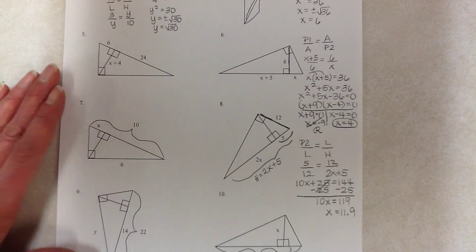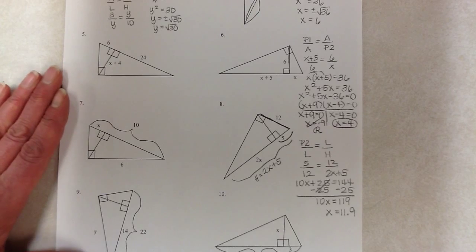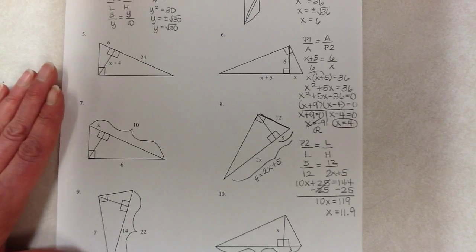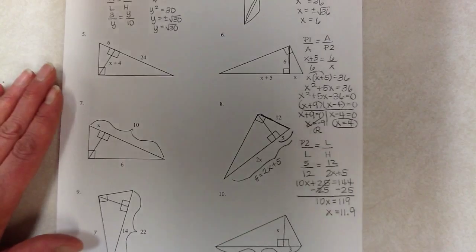The other 4 problems that you see on this page that I am not doing at this time, I will come back and do in a third video. That third video is optional.